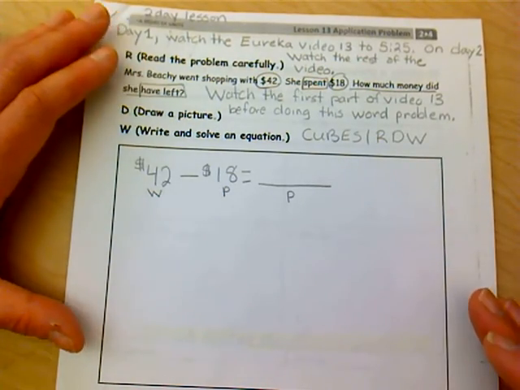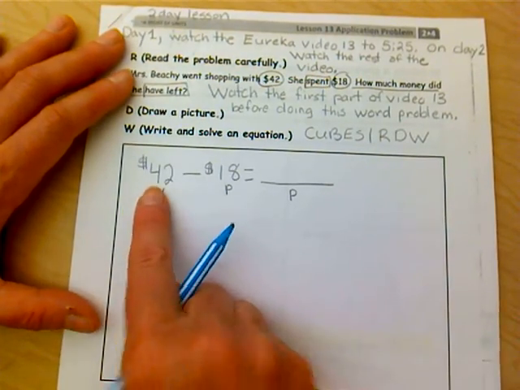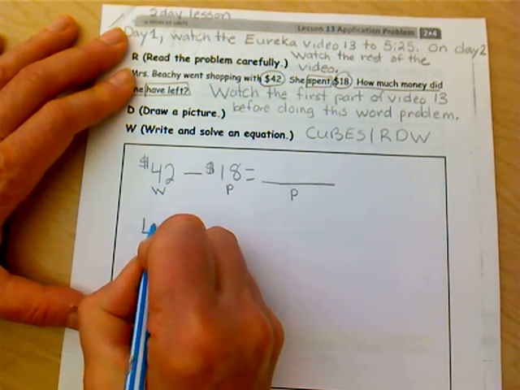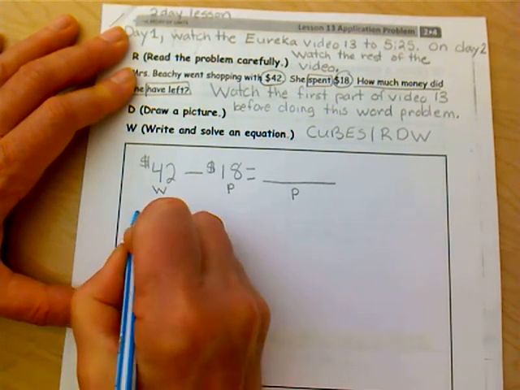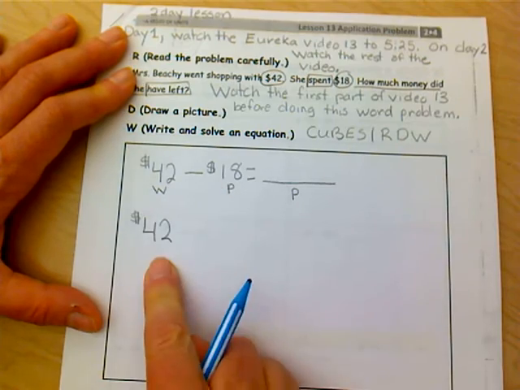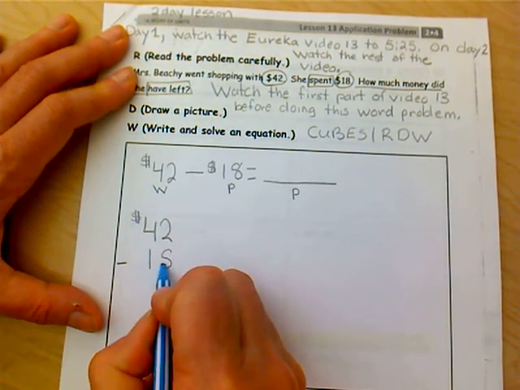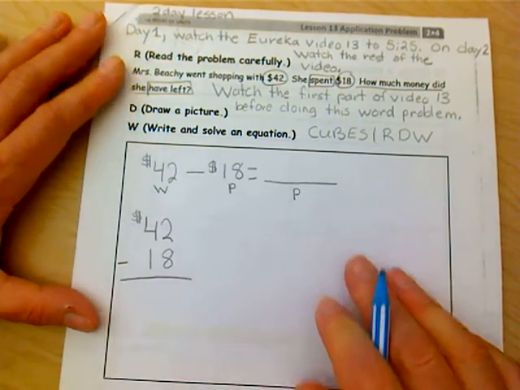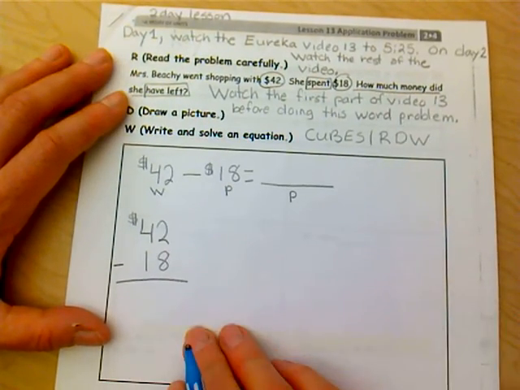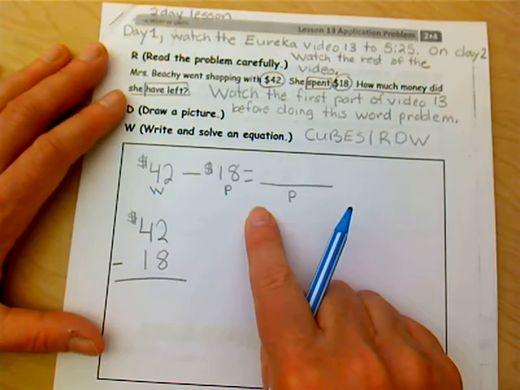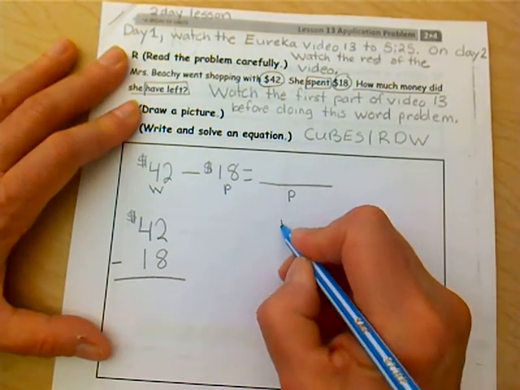Now, as you saw in the video, I am going to take my whole and set it up in a vertical equation, $42. I'm going to make sure I use my dollar sign. Take away the $18 that was shown. And before I go any farther, I want to make absolutely certain that I am now using the chip model.